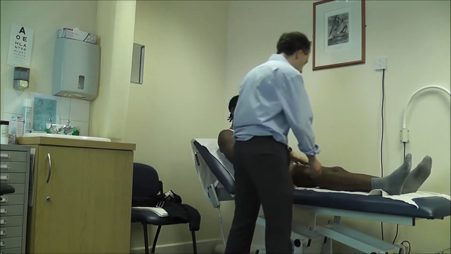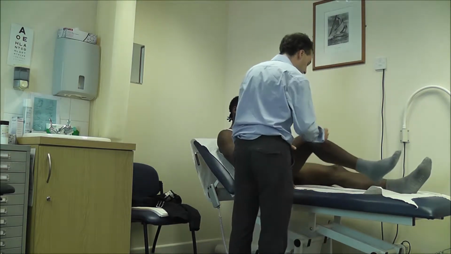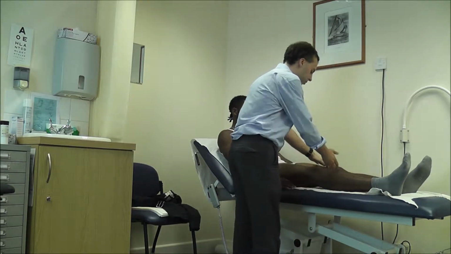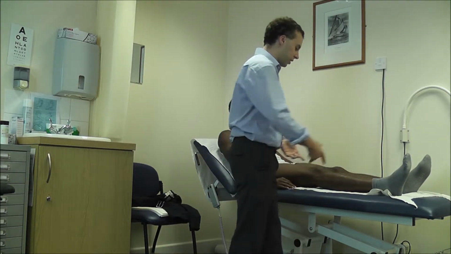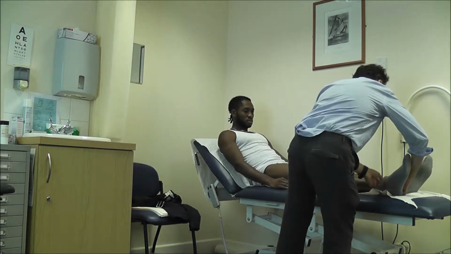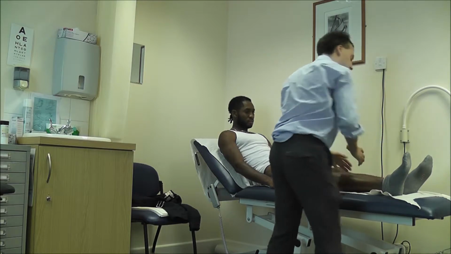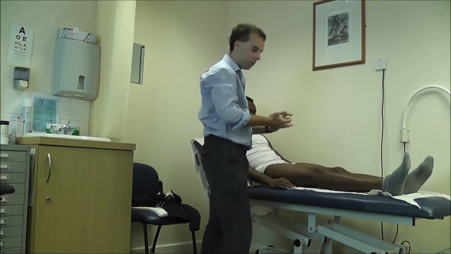So now we're looking for any gross weakness in the muscles around the knee. Can you bend up, lift up your leg? Can you bend it for me? Straighten it out. And do the same on the other side as well. So it appears that there's no obvious issues there. So we're just going to have a look down here. Any issues with sensation in the distal leg? So there appears to be no weakness or sensory issues with the leg at this point.